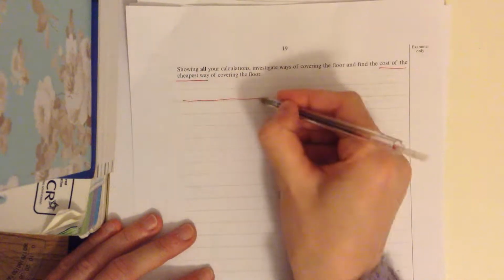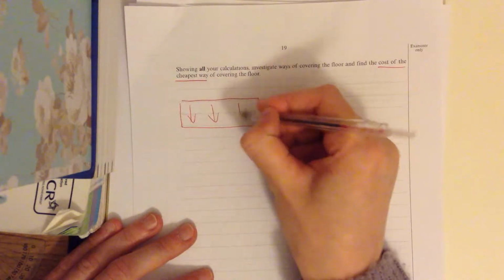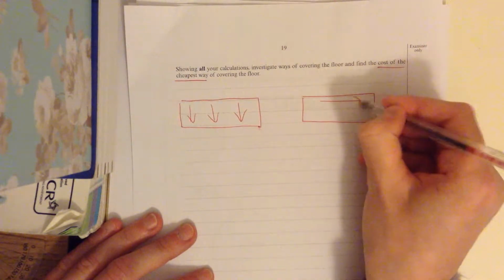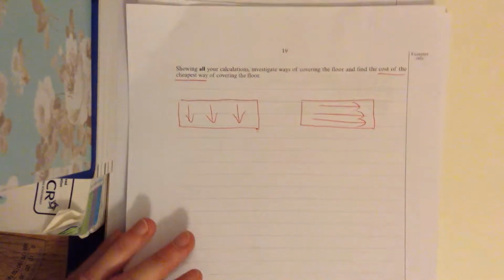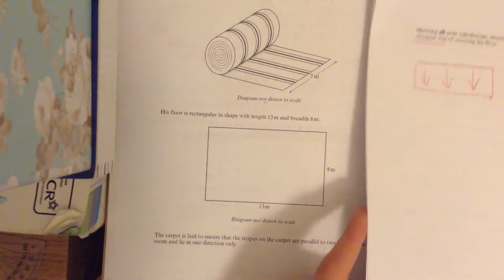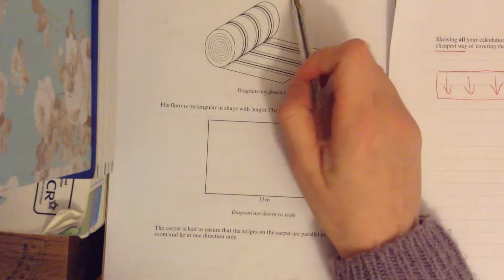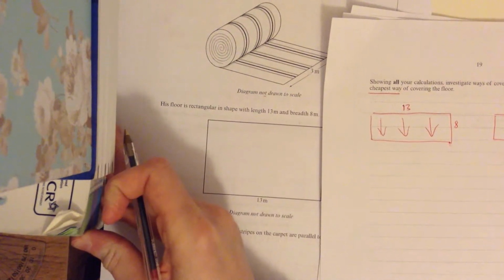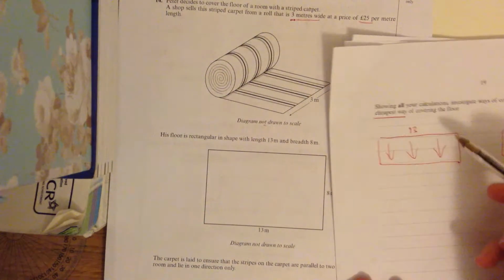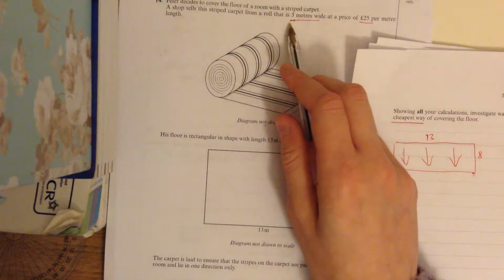So you can either lay them like this, or you can lay them like this. Okay, 2 ways of doing it. So, first way we'll do is looking at if we lay them going down like this. So the carpet is 3 metres wide. This is 13 by 8. Okay. So, if it's going down, each of the carpet is 3 metres wide.